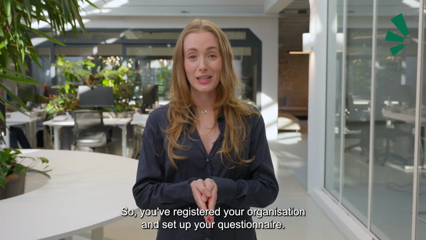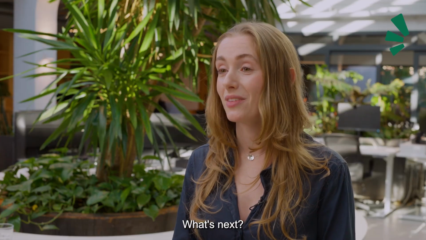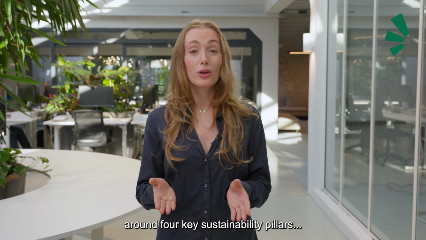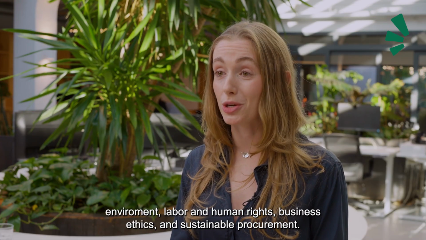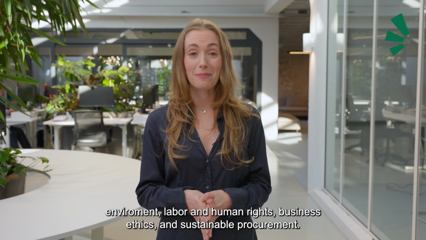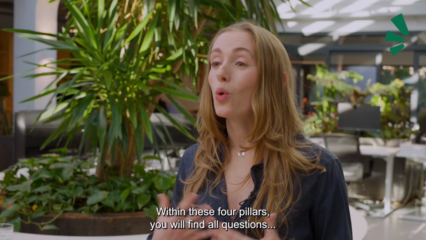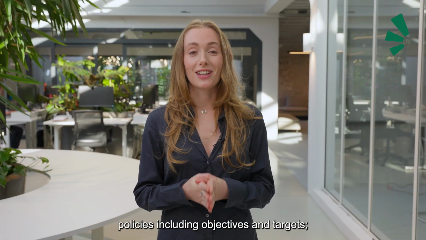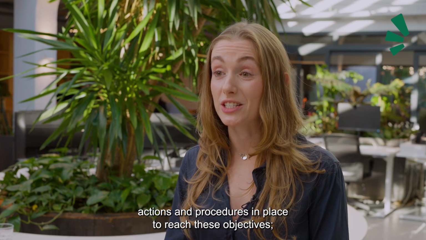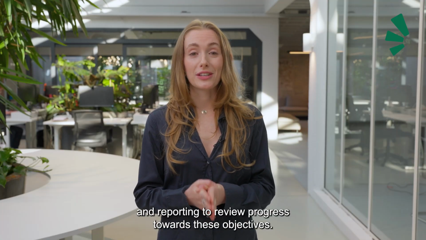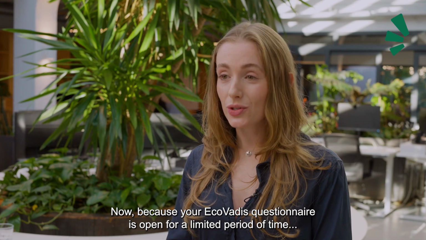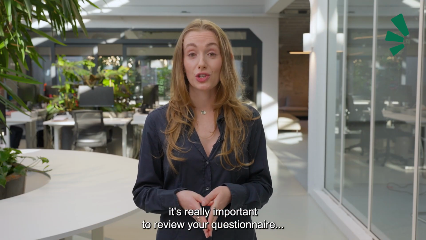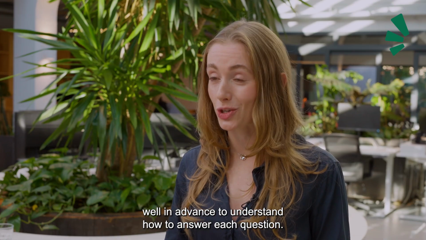So, you've registered your organization and set up your questionnaire. What's next? It's time to take a look at your questionnaire, and you'll notice that the questions are structured around 4 key sustainability pillars: environment, labor and human rights, business ethics, and sustainable procurement. Within these 4 pillars, you will find all questions are focused on 3 main indicators: policies, including objectives and targets, actions and procedures in place to reach these objectives, and reporting to review progress towards these objectives. Now, because your EcoVadis questionnaire is open for a limited period of time, it's really important to review your questionnaire well in advance to understand how to answer each question.